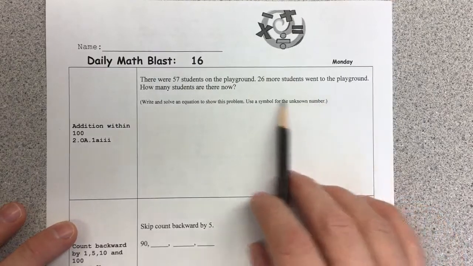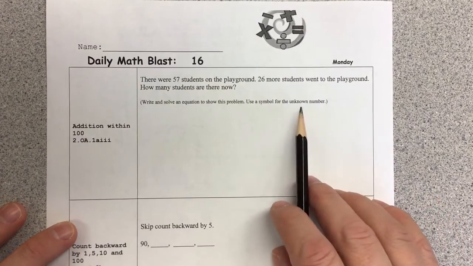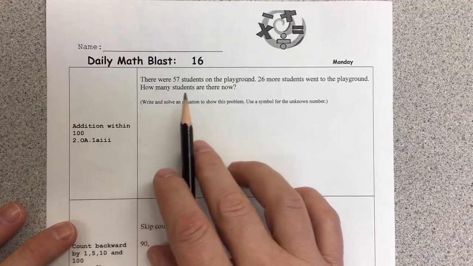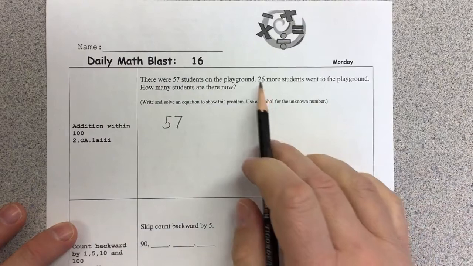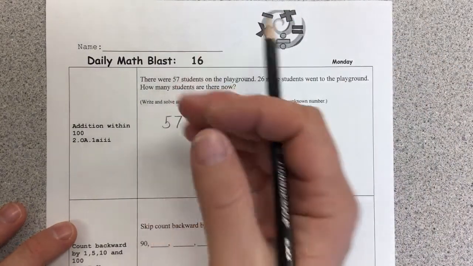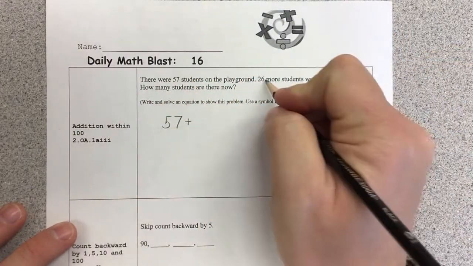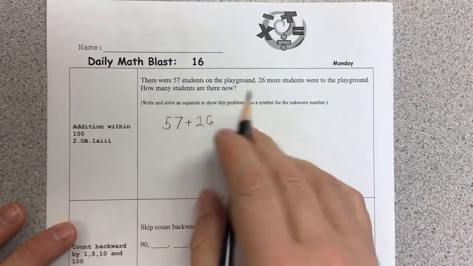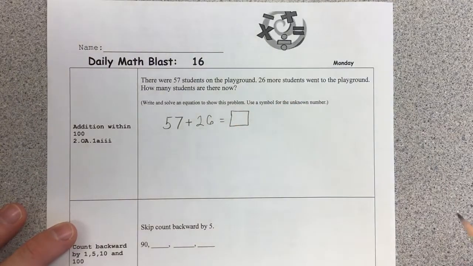So my first job is to write an equation that mirrors the story, and I have to use a symbol for the unknown number, which I'm going to use my mystery box. So there were 57 students on the playground. 26 more students went to the playground. So these students also went to the playground. So the mathematical symbol that I would use would be the addition symbol, 26. And I want to know how many students are there now. So that's my mystery box.